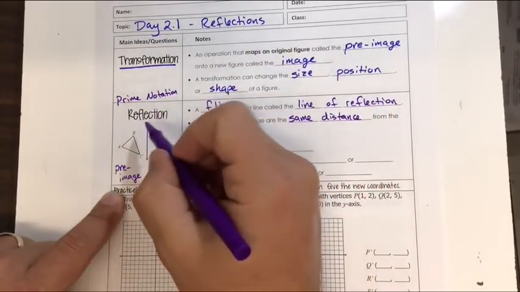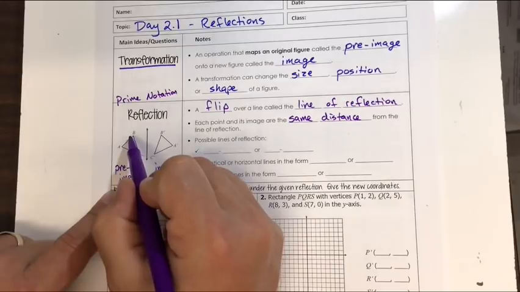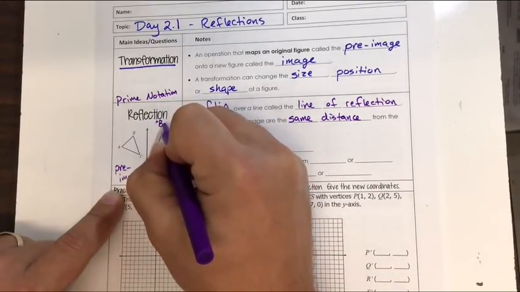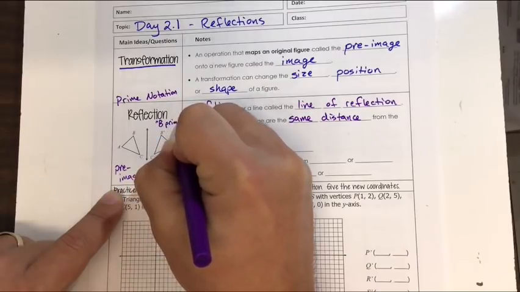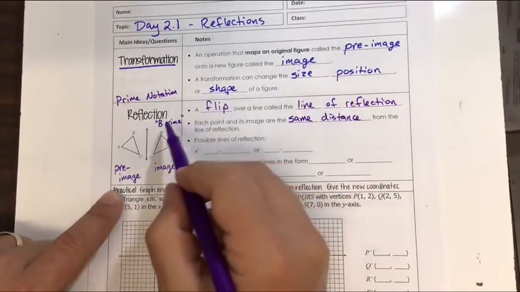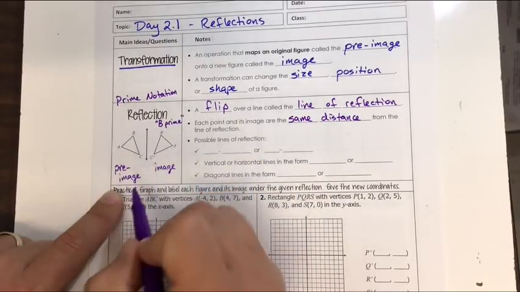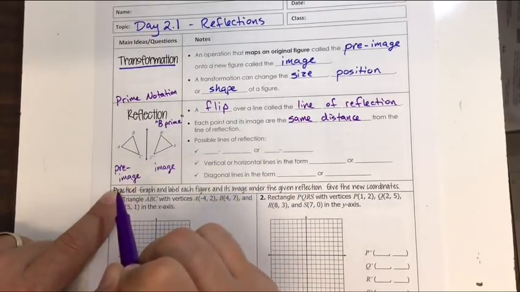Okay? And so we would consider that B is reflected into B prime. That's how we would read that. B is reflected onto B prime. A is reflected onto A prime. C is reflected onto C prime.